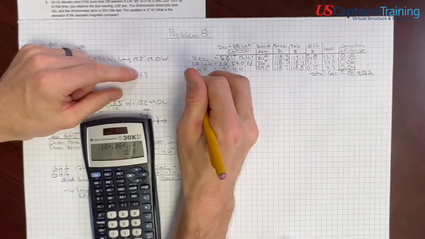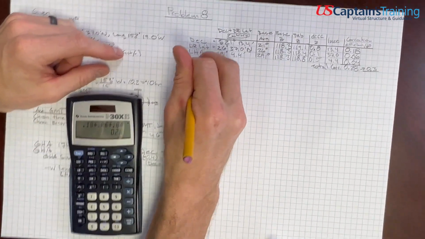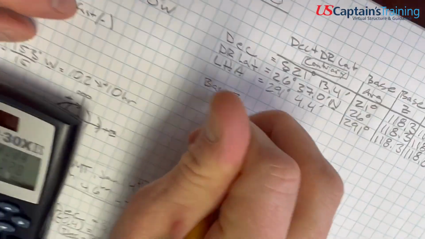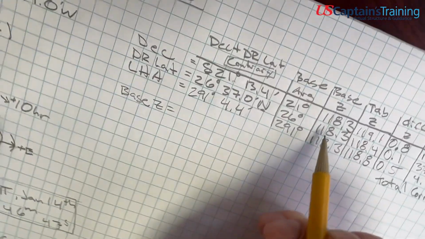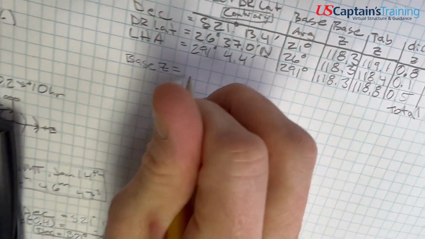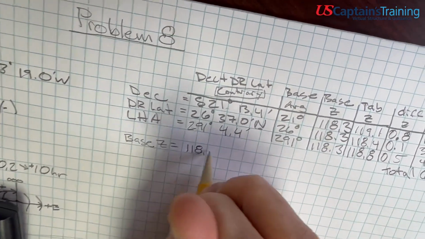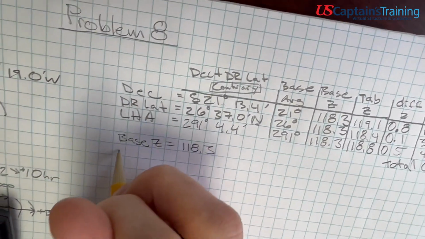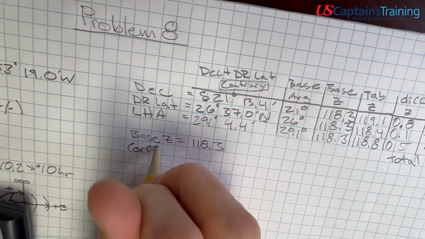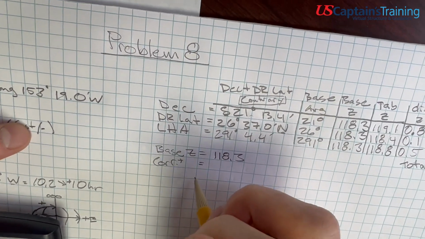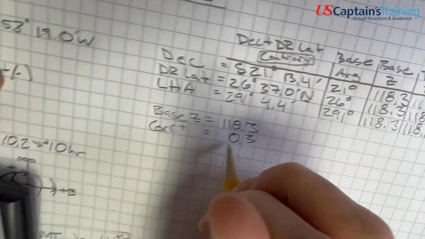So if we come over here and get our base z, we're going to apply the correction to our base z, which equals 118.3, and the correction is positive. We're going to add 0.3.